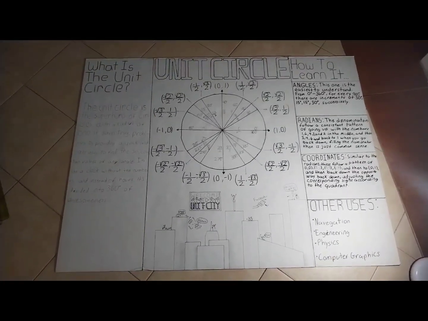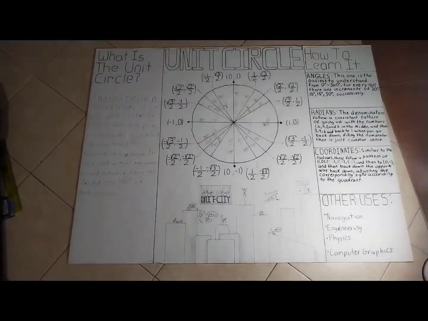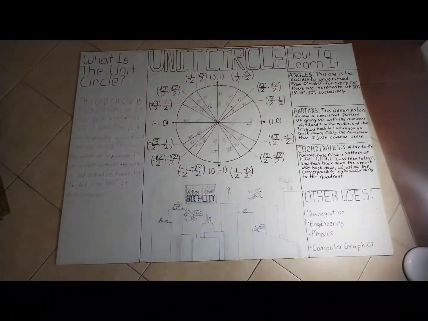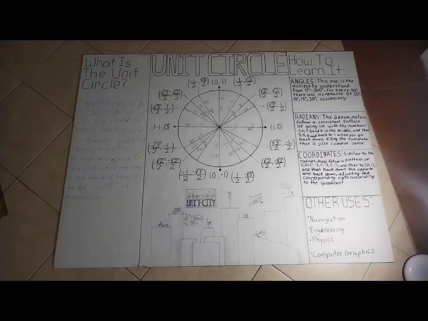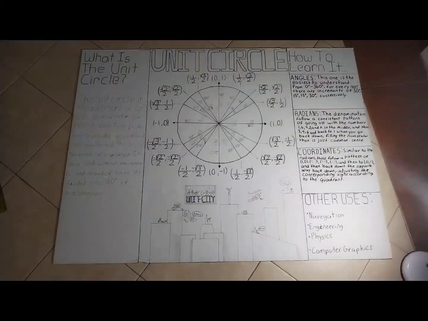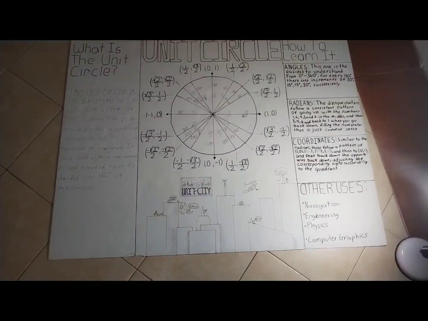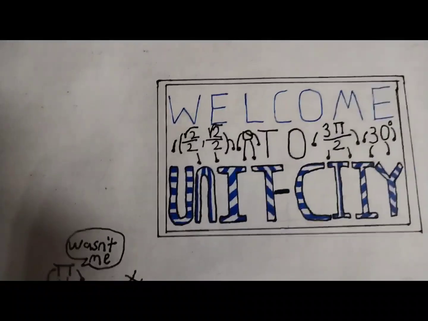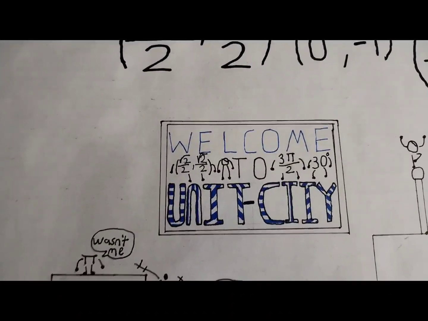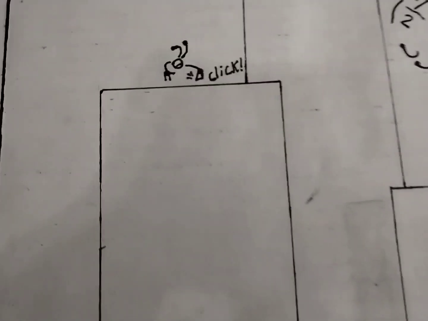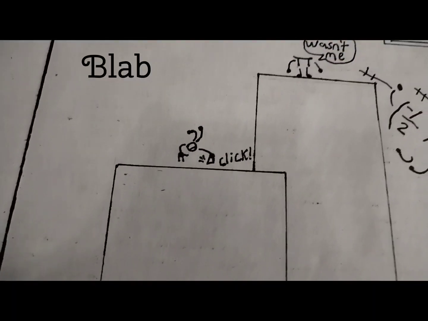Firstly, I wish to show you the project that I created with so much hard work. As you can see, it contains the unit circle, an explanation of what the unit circle is in a fun and creative way, how to learn it, and the other juices. Besides, we also have something called Unit City, where you are being welcomed kindly by all of the parts of the unit circle. Here you can see a bunch of fun stuff, like a degree doing a backflip.